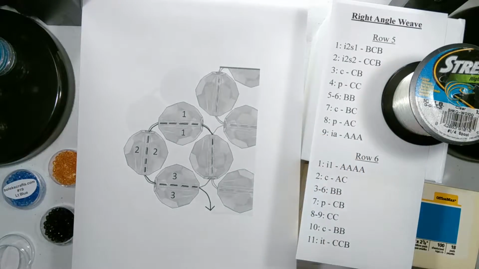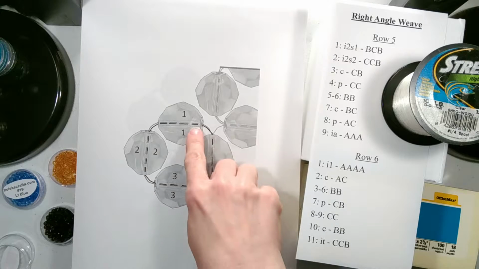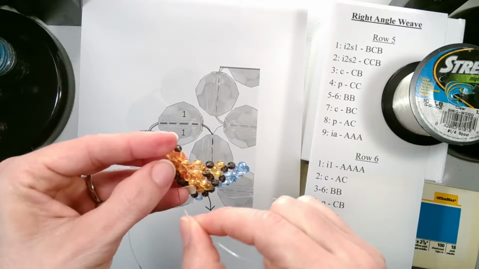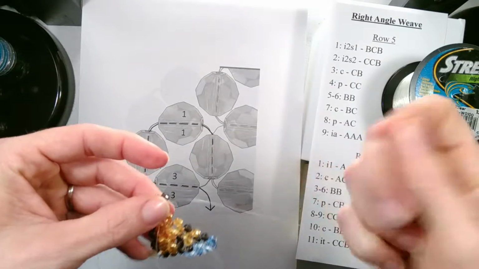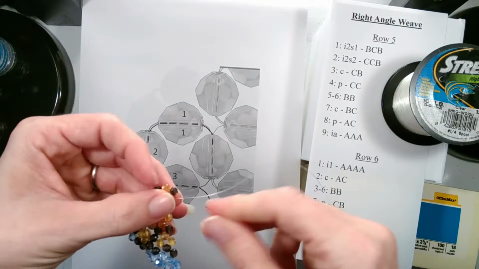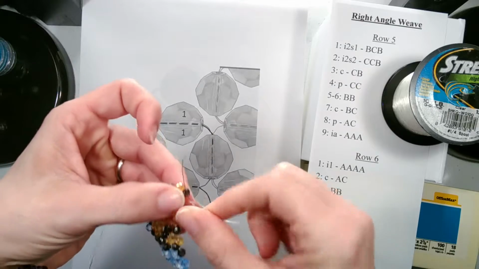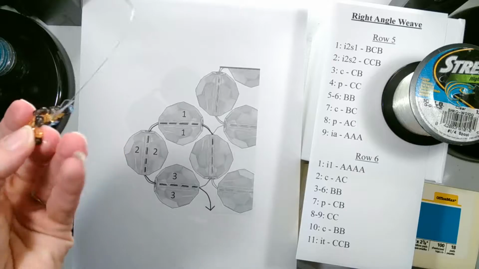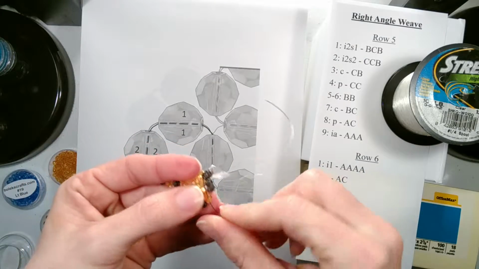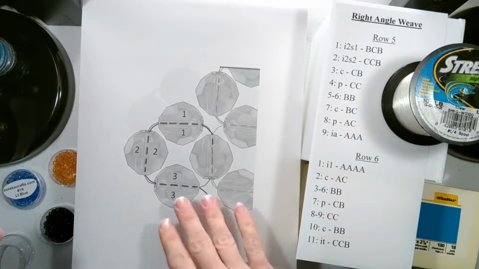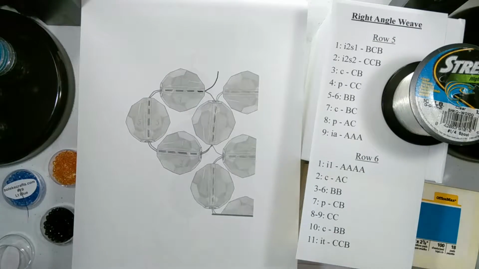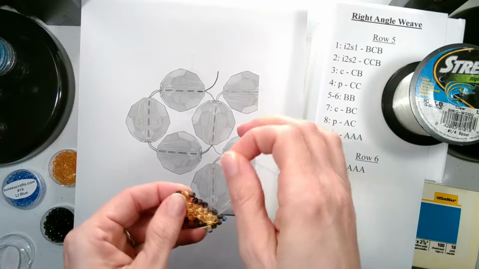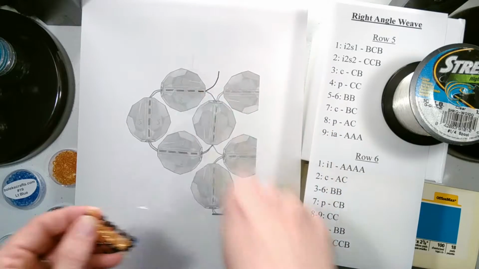And then to position for the second step, we will go through all 3 beads we just added. And here is our piece with our string coming out.